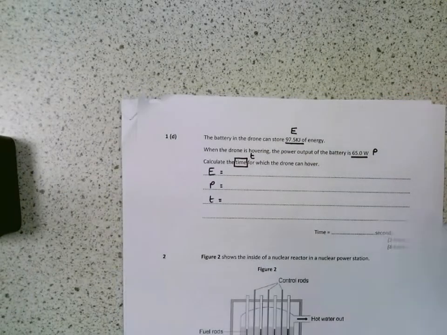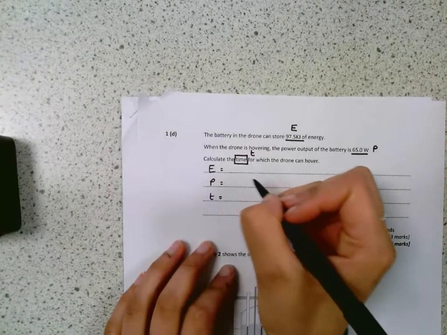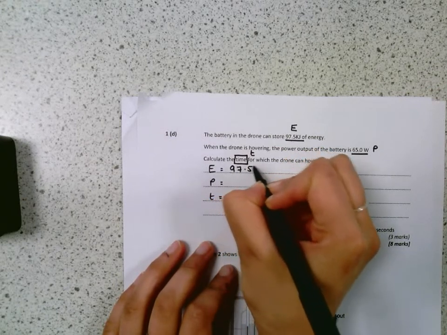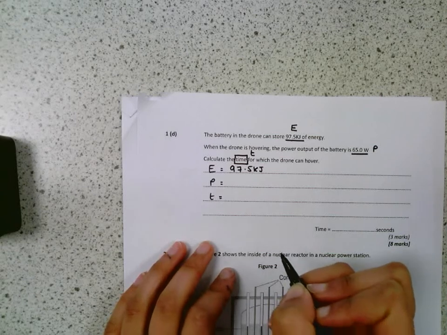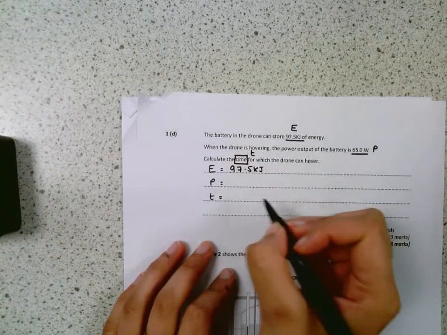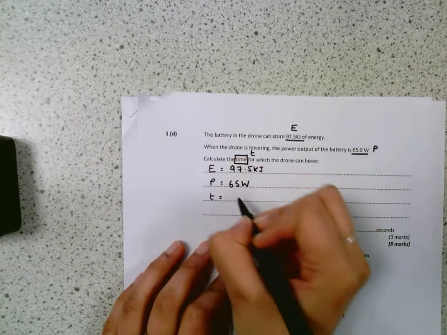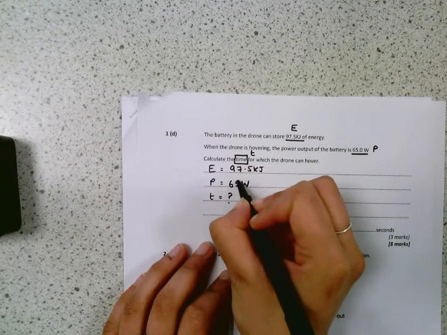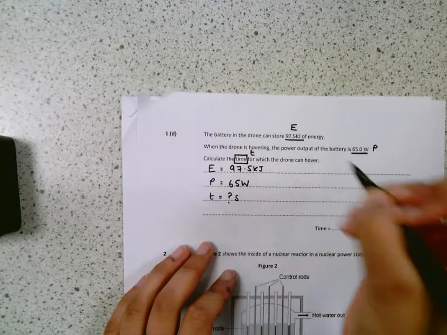Next we're going to state the values that we know. And they are as follows. So the energy is 97.5 kilojoules, making sure that we're really aware that that needs to be changed to joules in a moment. Our power is 65 watts, and we don't quite know the time, but we know that the standard units of time are seconds.